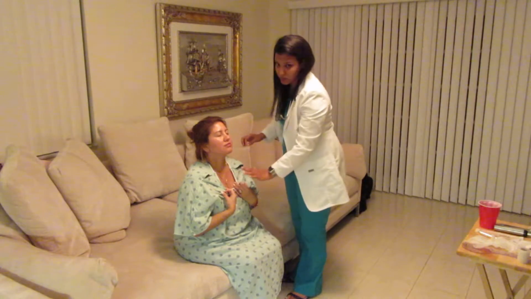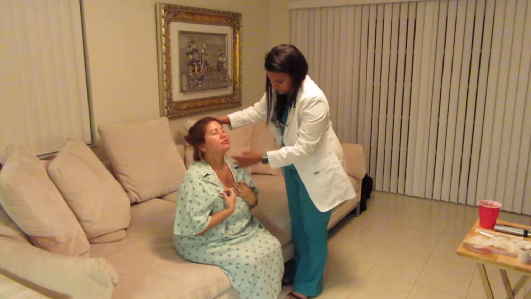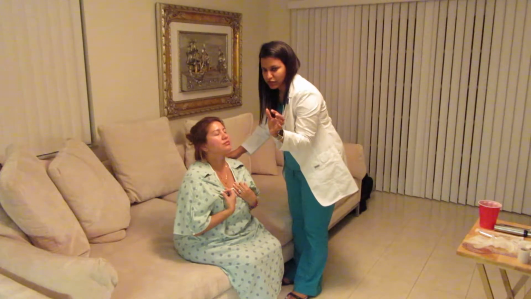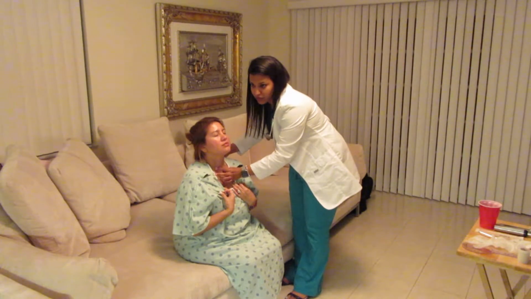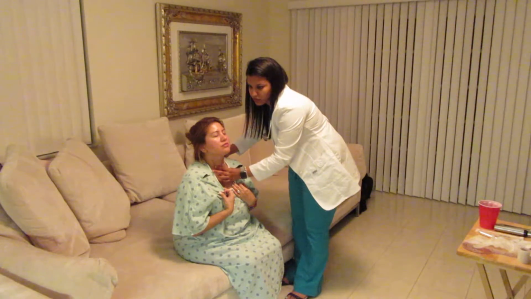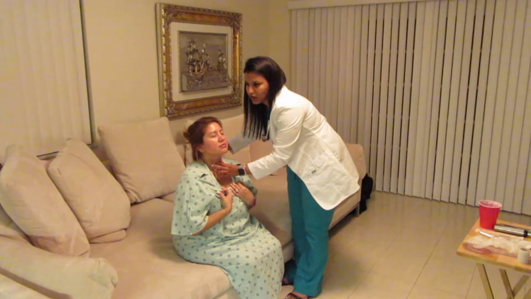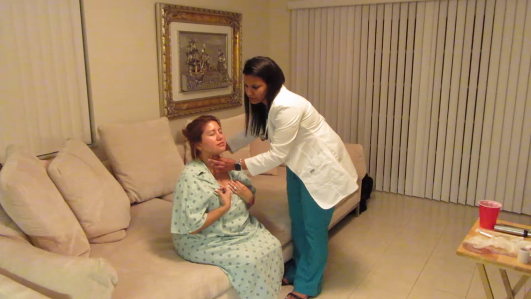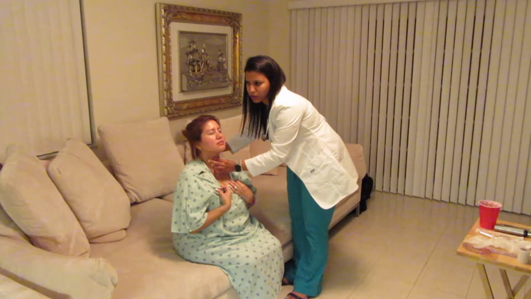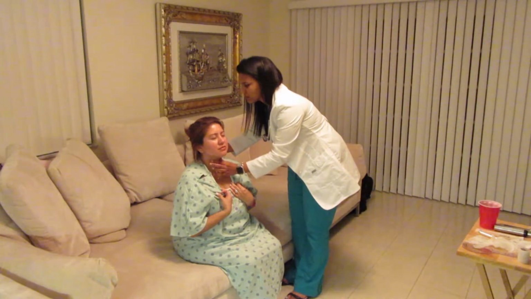Okay, no swelling, no tenderness. Do you feel any pain when I touch you? Okay. With my index fingers and my thumb, I'm gonna assess the trachea for deviation. Can you swallow? Okay. As she swallows, I feel the trachea moving upward. Okay. I feel the hyoid bones also. Can you swallow again? Okay. I feel the hyoid bones moving upward when she swallows. Okay. No deformity noted. Trachea is midline.